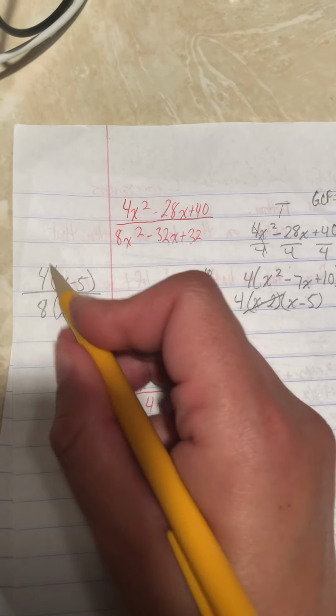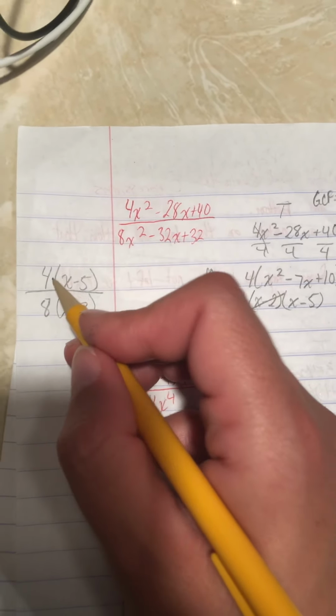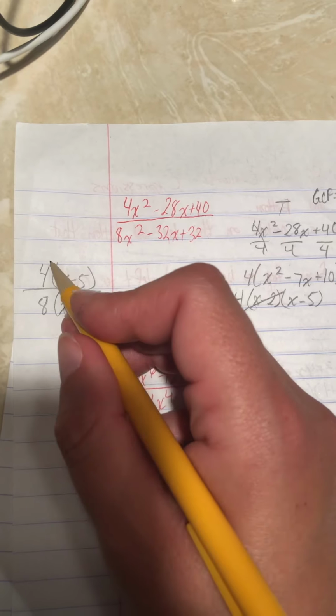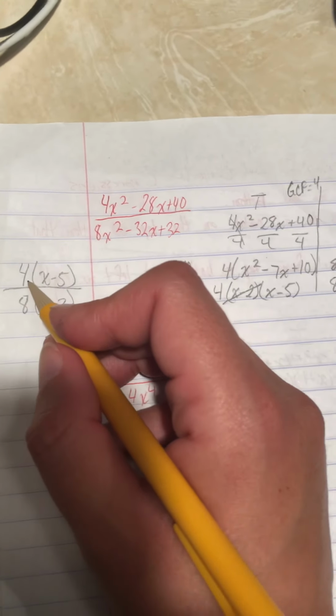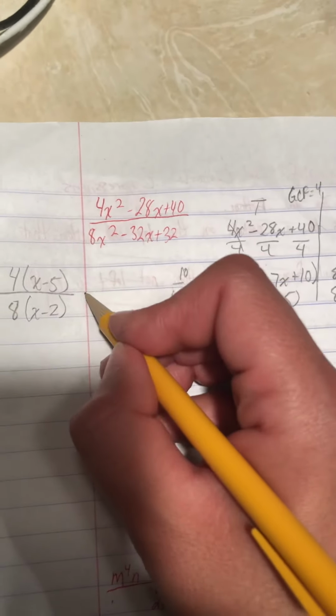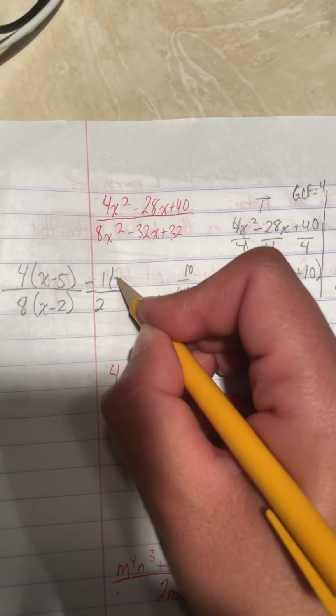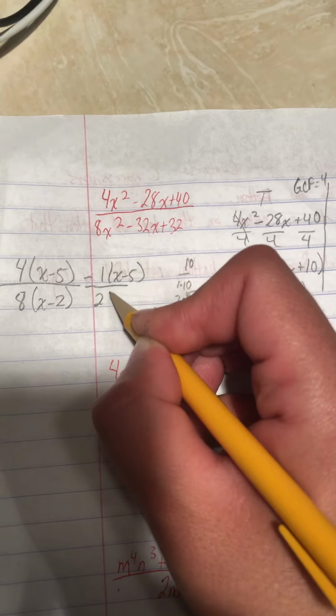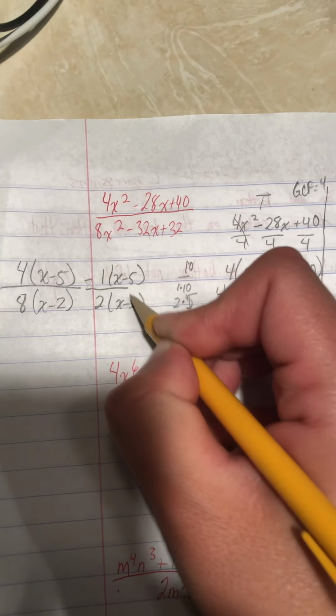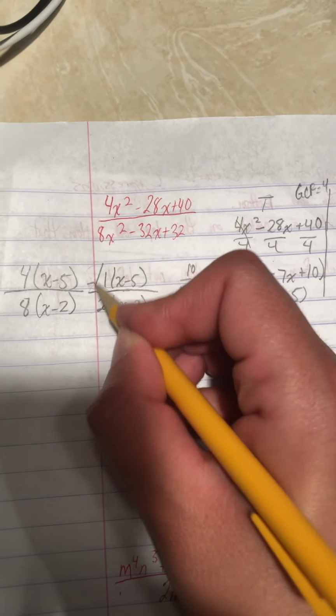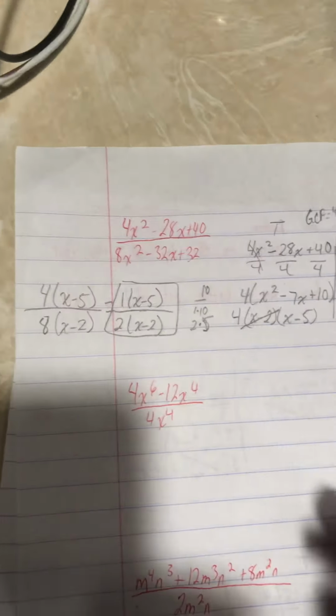Now, if you have coefficients out here, you have to see if they could be reduced. You could reduce 4 over 8 to be 1 over 2. Keep this x minus 5, x minus 2. And that right here is your answer.